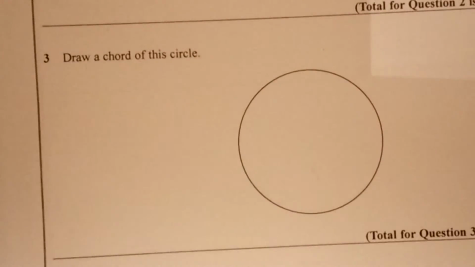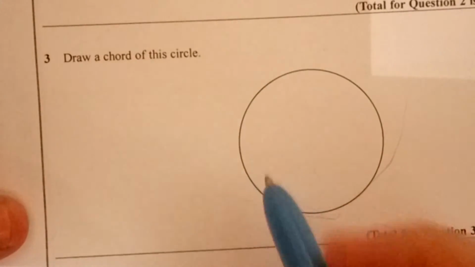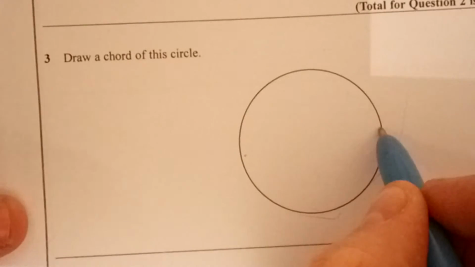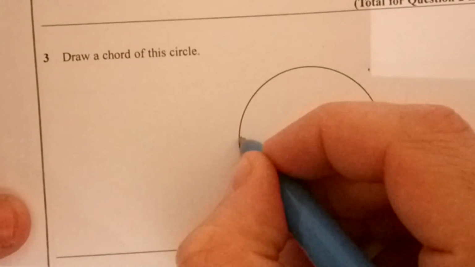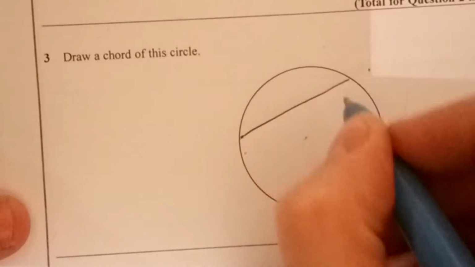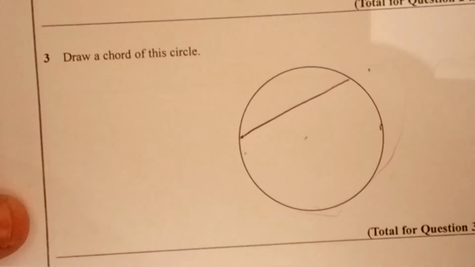Right, it says draw a chord of a circle. Just go through some terms. All the way round is the circumference. From left to right would be your diameter. From the middle outwards would be your radius. A chord goes from one point to another point, but it's not your diameter.